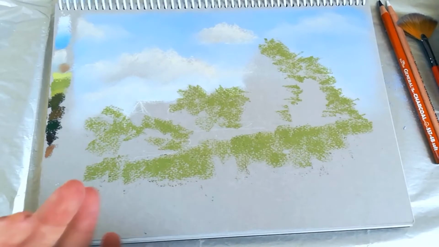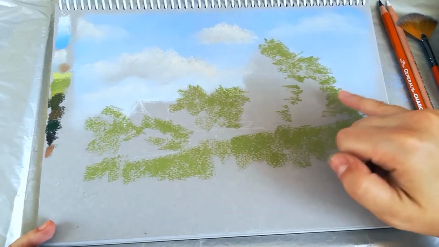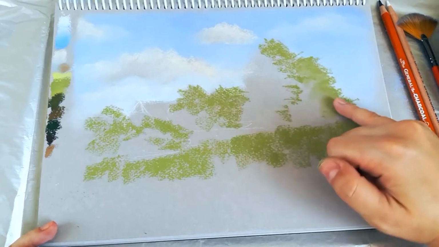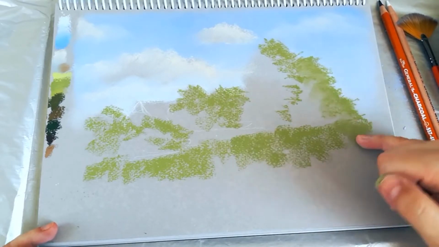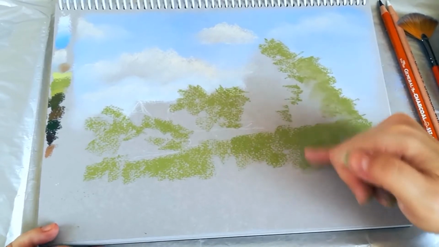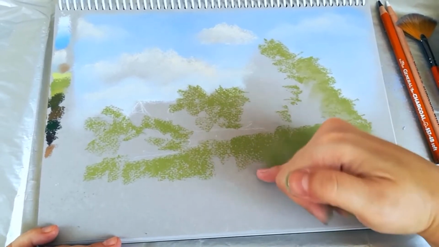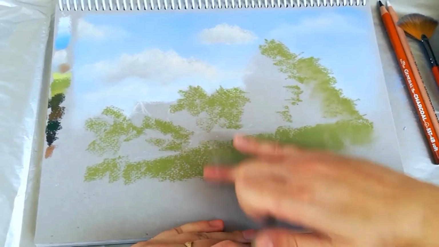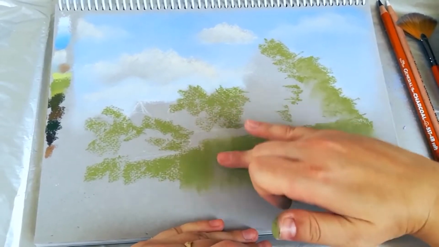Okay, so what I can do now is I'm going to just very gently blend this first layer so that I will be able to add more layers on top. And the grass, I'm blending it vertically, so it gives me an appearance of flat surface here.